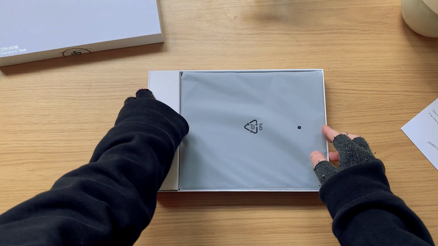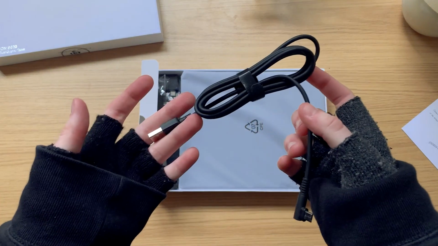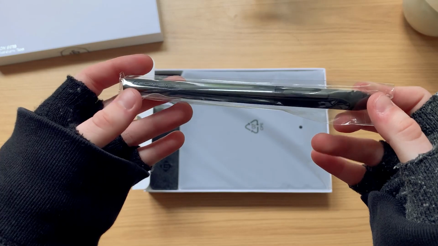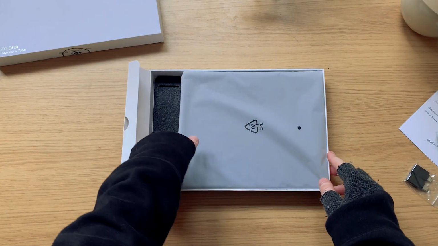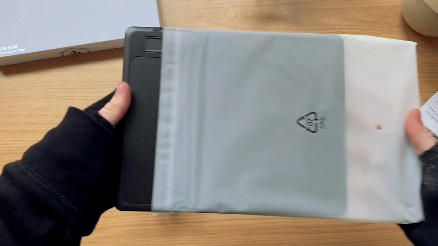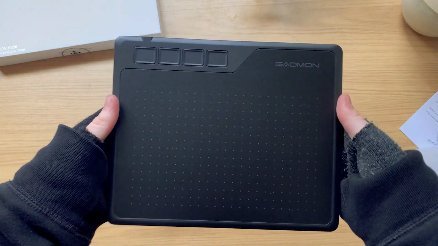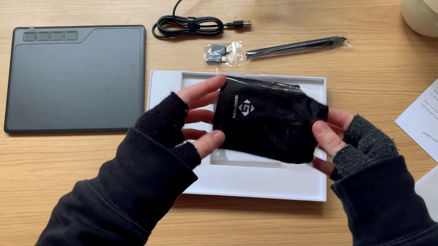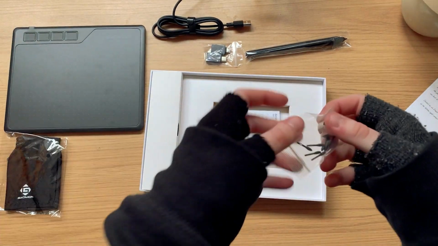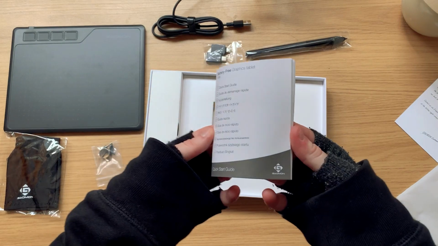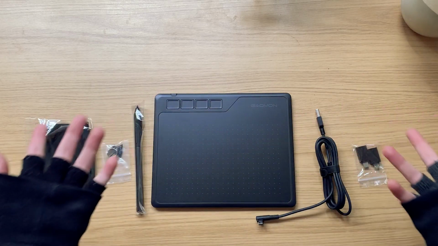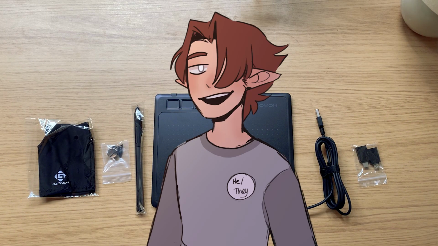When you receive this tablet, you get a USB connecting wire, a battery-free pen stylus, Android phone adapters so you can use this tablet on your phone, the tablet itself with 4 assignable buttons, a 2-finger art glove, spare nibs and a nib remover, and an instruction booklet to help you set it up. Now you know what I'm working with, let's get on with the video.